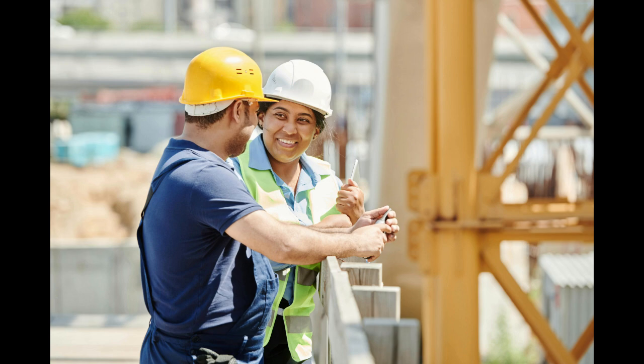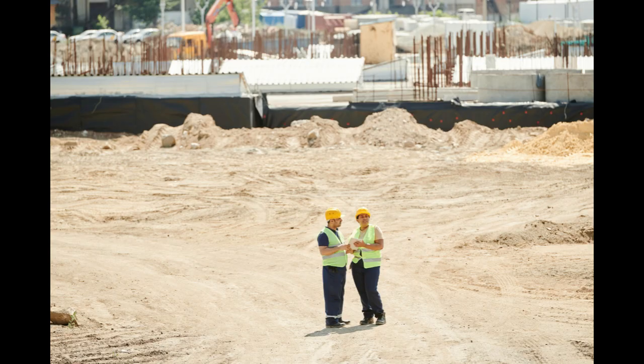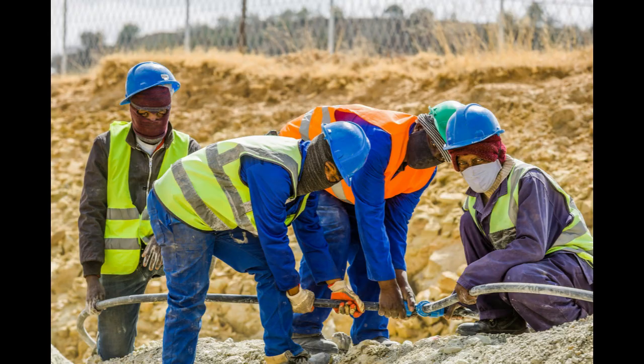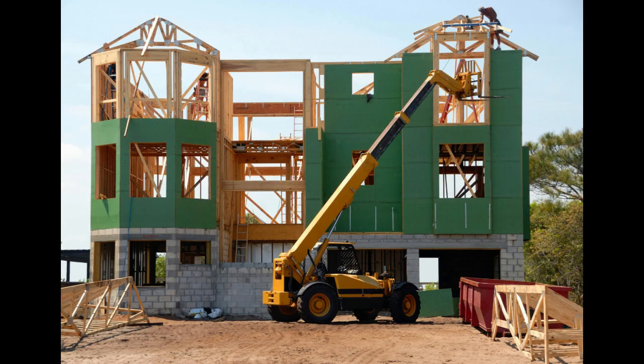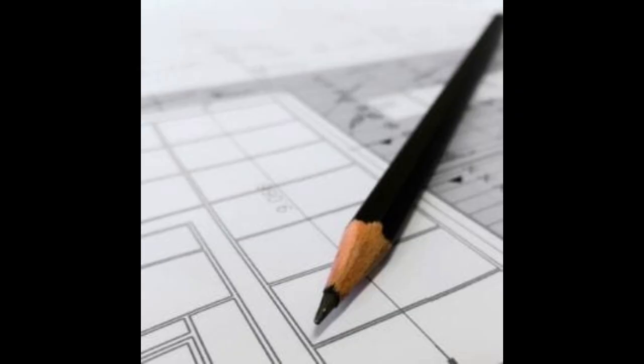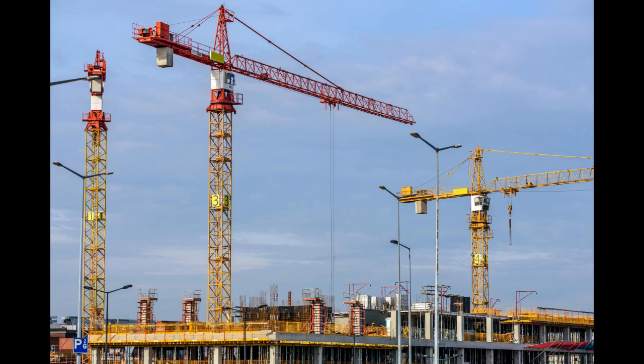Step 10. Deliver projects and ensure quality. Maintaining quality standards builds reputation and client trust. Use AI-powered quality control tools like OpenSpace or SmartVid.io, which analyze site photos and videos for compliance and safety risks. ChatGPT prompt. What AI tools can help monitor construction site quality and safety in real time?